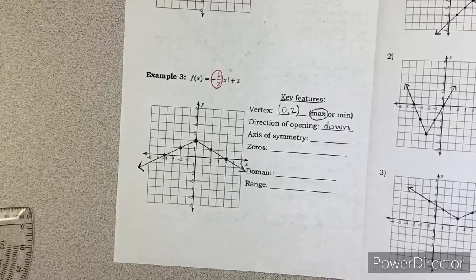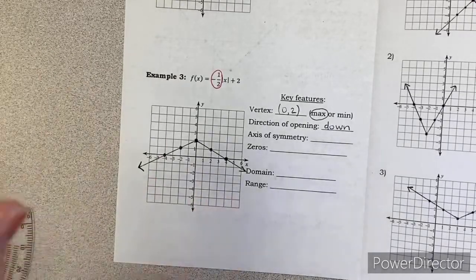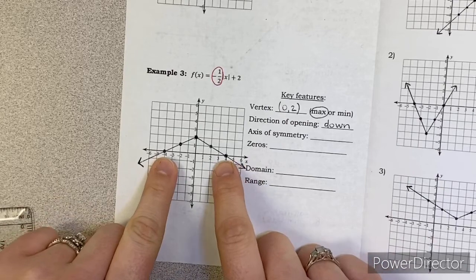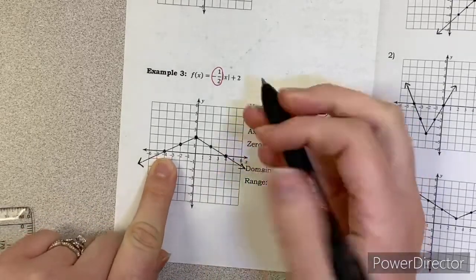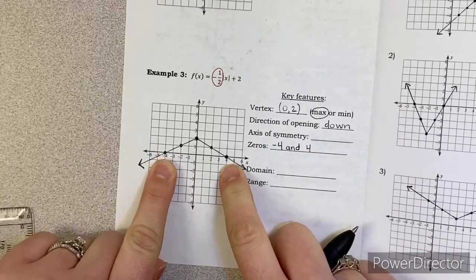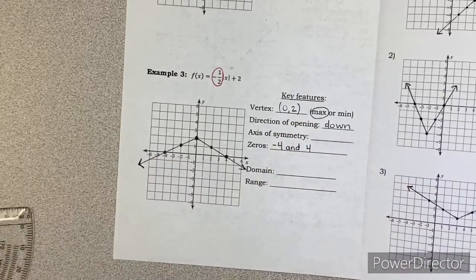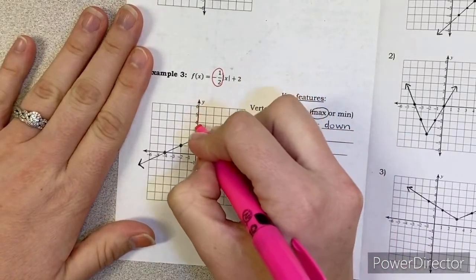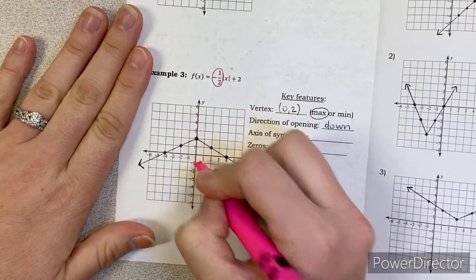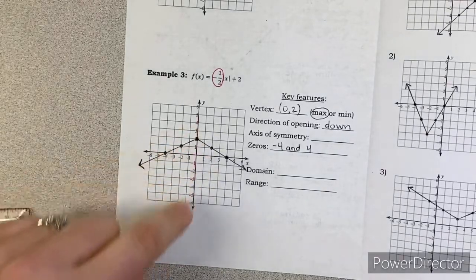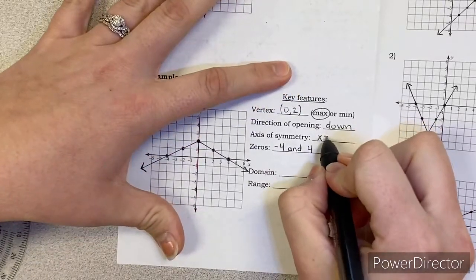Axis of symmetry, well, sorry, let's get those zeros first. Zeros, remember, is where the graph crosses the x-axis. It does it in two spots, right here and right here. We just need to list out those numbers. So we have -4 and +4. Easy as that. Now let's backtrack to get the axis of symmetry. Remember, symmetry means we can cut something in half and it's going to be the same on both sides. If I cut this graph in half, I'm going to end up cutting it right here because that's the halfway spot and I can fold it and it's going to be perfectly symmetric. That number is 0, so it's going to be x equals 0.